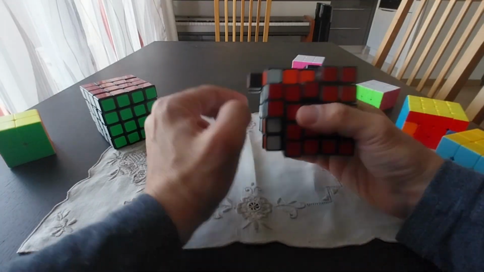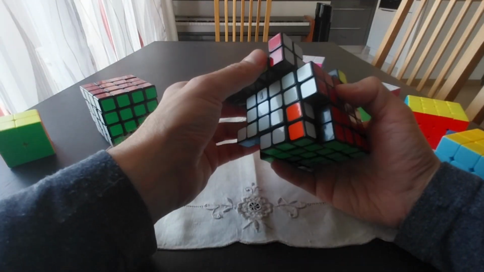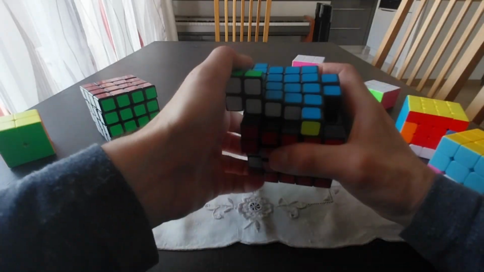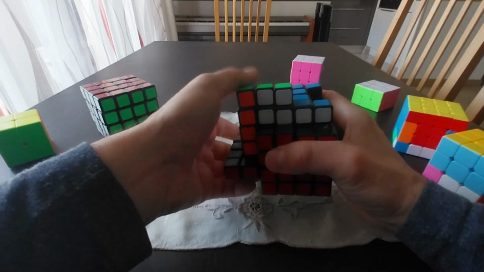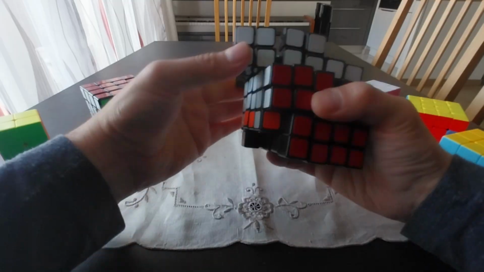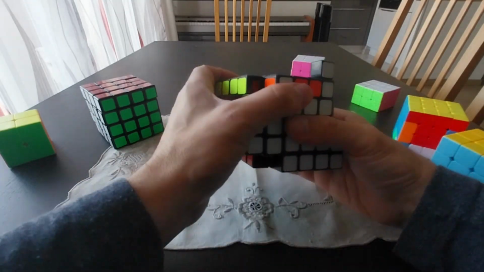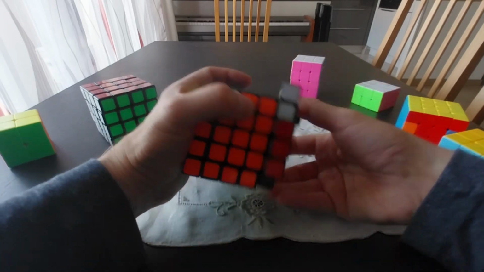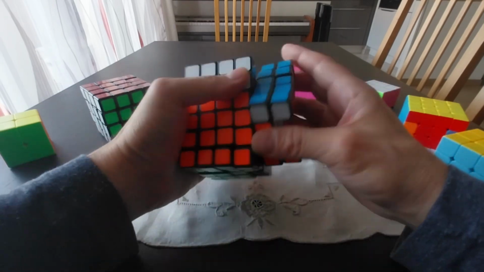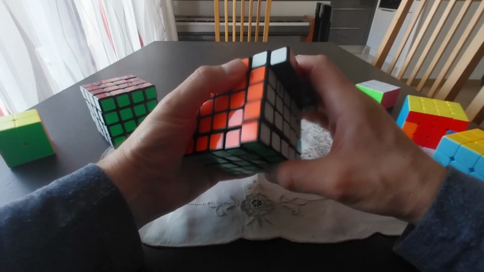All I need is to place the corners again by placing this here. So it's 2L U, 2L U prime, 2L, and then I will put this there, 2R U, 2R U prime, 2R.